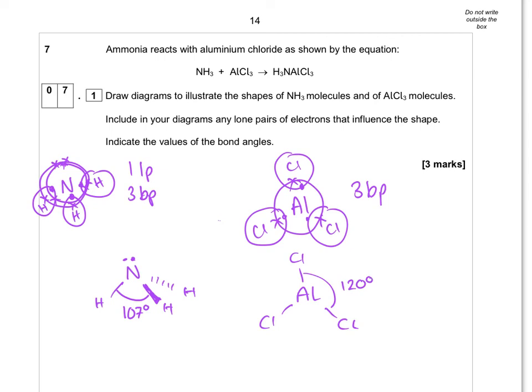Now the way the mark scheme works for this one is you get 1 mark for showing the structure of ammonia, including the lone pair, 1 mark for the structure of aluminium chloride, and then 1 mark if you get both bond angles. Now they're quite nice with the bond angle for ammonia. They will allow you to have anything between 106 and 108 because the bond angle for each lone pair is reduced by about 2 degrees. It's not exactly 2 degrees, so there's a little bit of scope. The other one has to be 120.